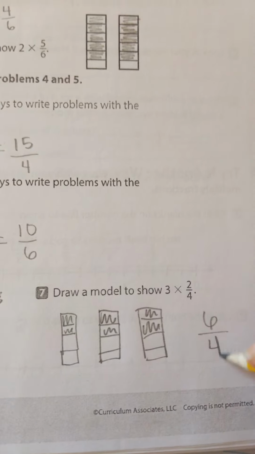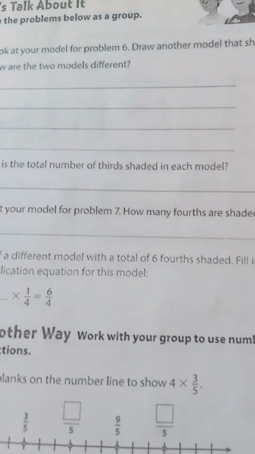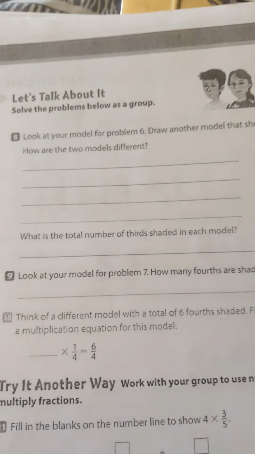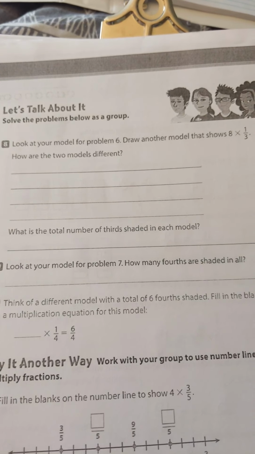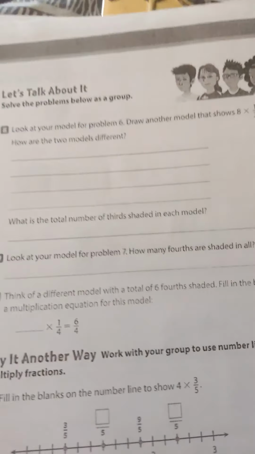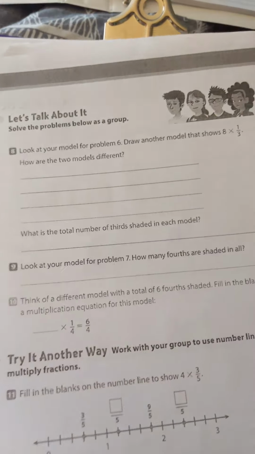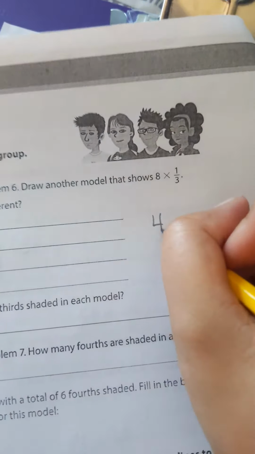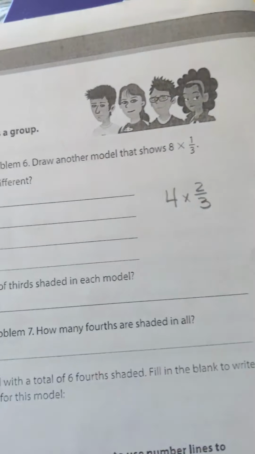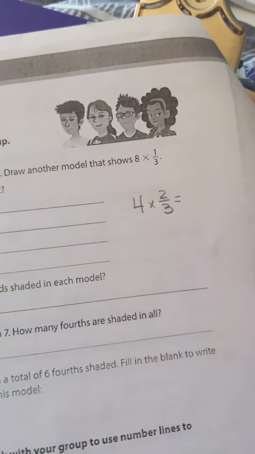We got one more page here. All right, it says, look at your model for problem 6. Draw another model that shows 8 times 1/3. Well, what was problem 6? Okay, so problem 6 was 4 times 2/3. So we did 4 times 2/3 there, and we got, stick that over 1, go right across, 8/3.